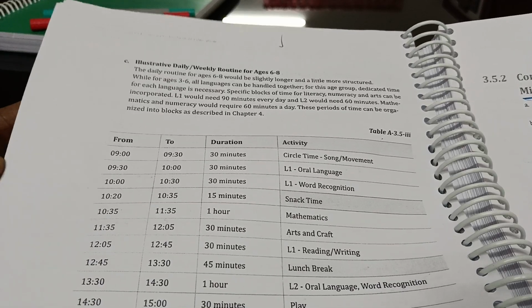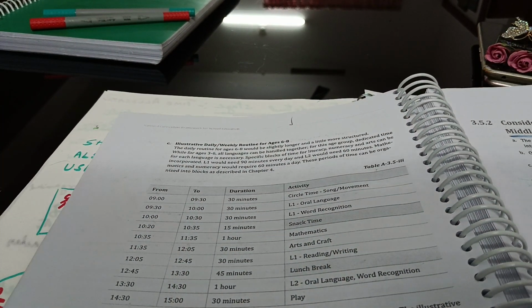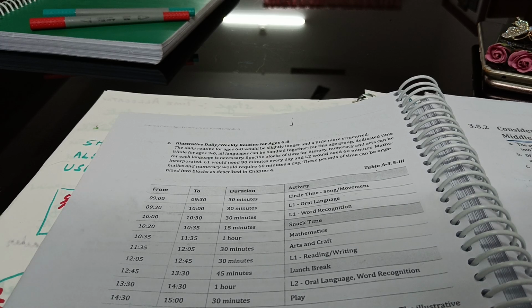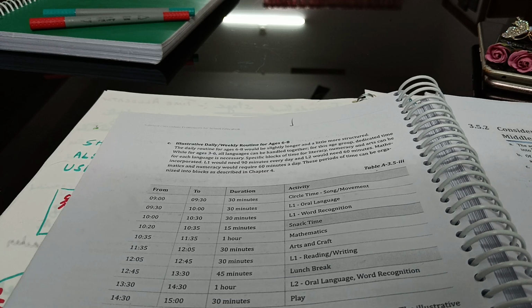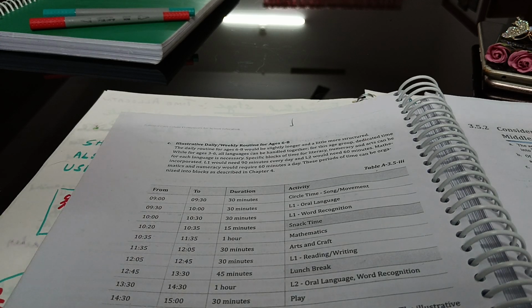So what about L1? What about L2? Let me say first. L1 means the home language, the regional language, the local language, the language the child started to learn, to talk, and to listen to. That is known as the first language, home language, regional language, which we call L1.